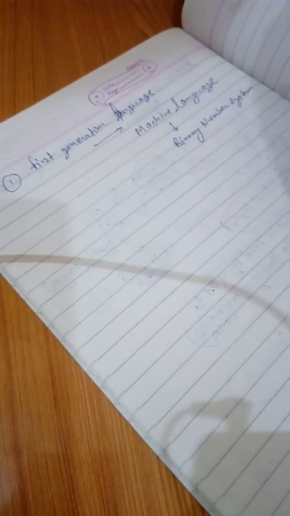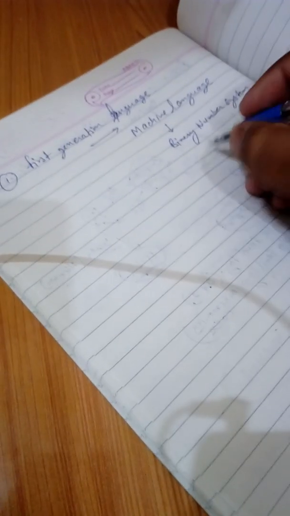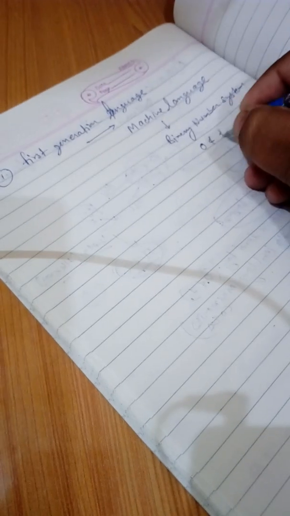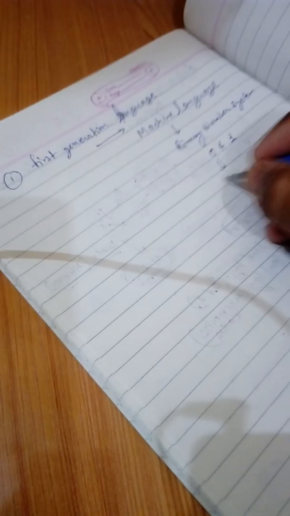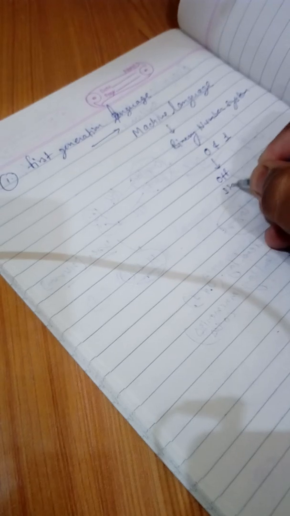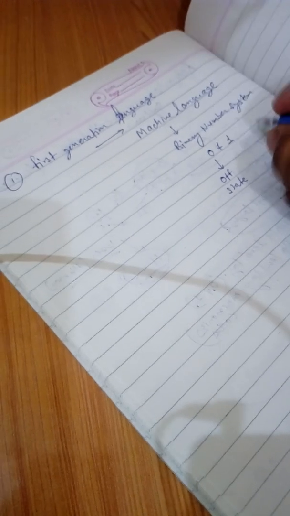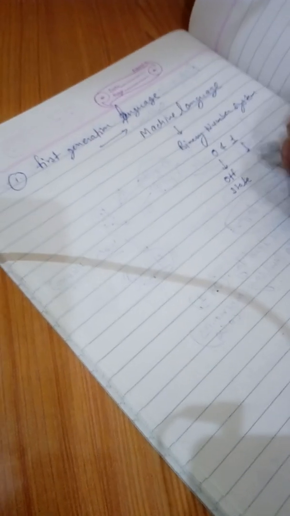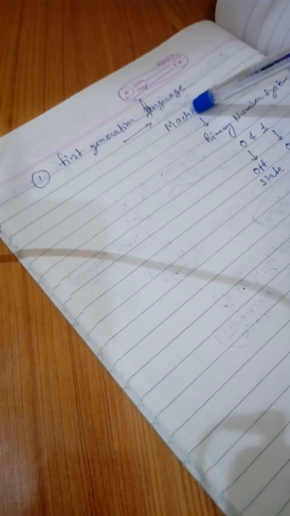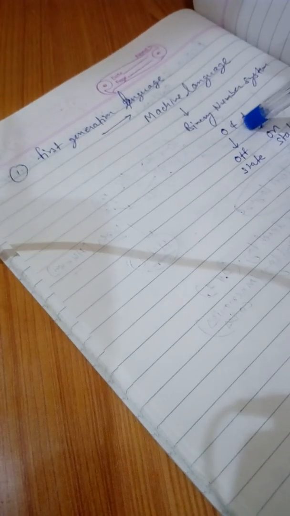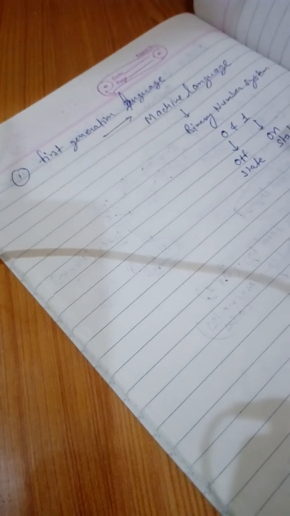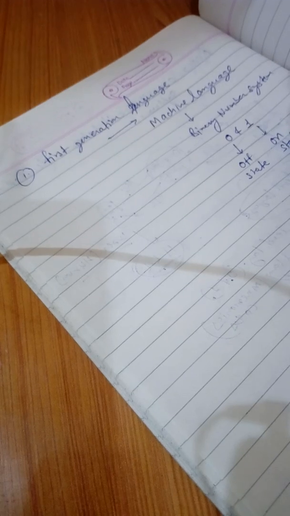Binary number system in which every data and content will be displayed in the form of 0 and 1. 0 means off state and 1 means on state. So every instruction written in the machine level language will be displayed in the form of 0 and 1, where 0 means off state and 1 means on state.